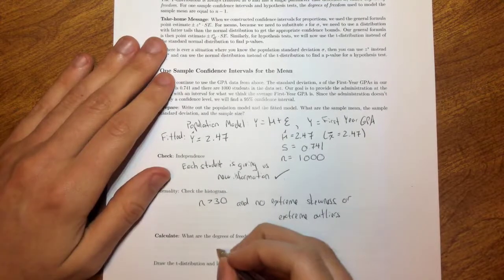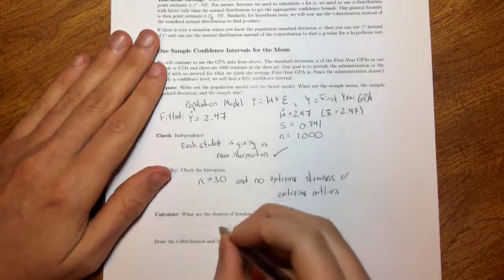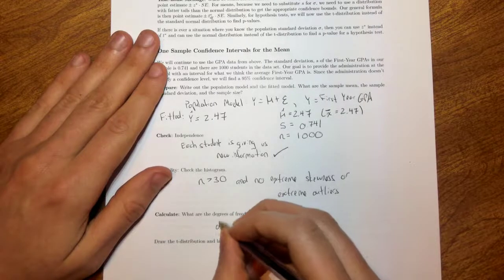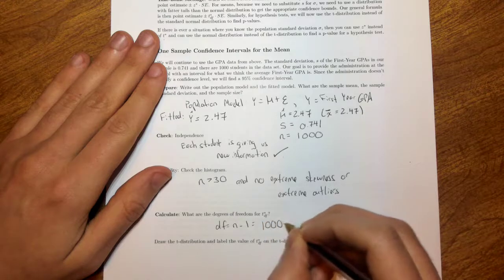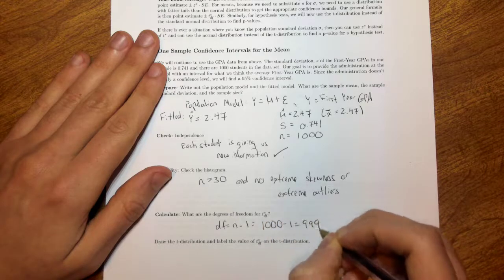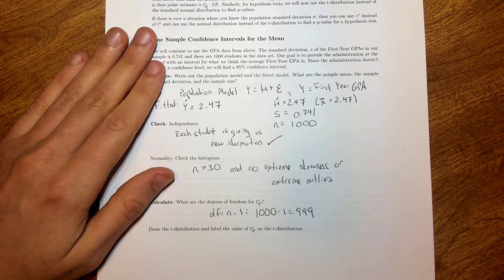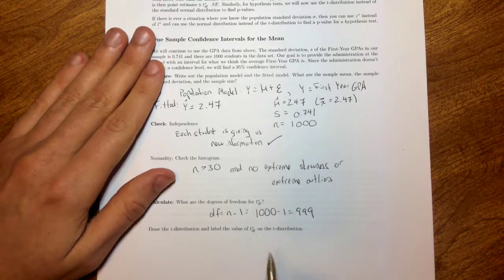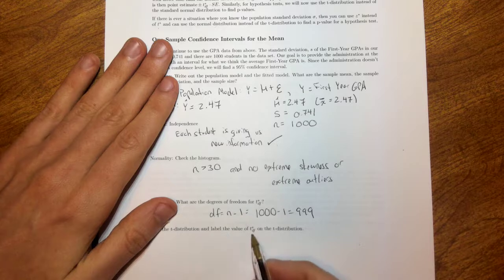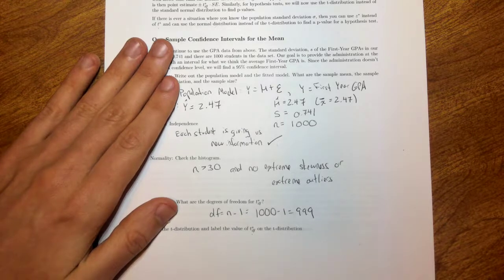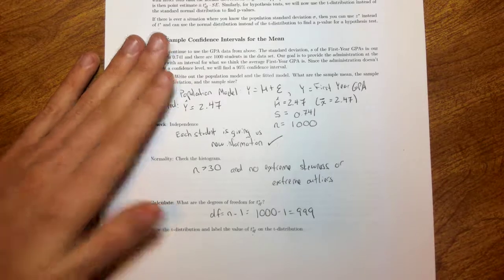For our degrees of freedom, in this case, it's going to be our sample size minus 1. We've got 1,000 students, so degrees of freedom is going to be 999. We're going to end up using those degrees of freedom on StatKey to get this t star value that we'll use in this confidence interval.